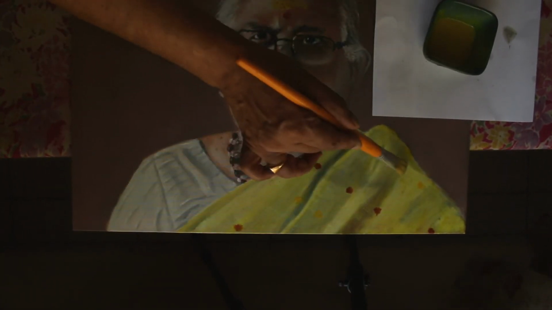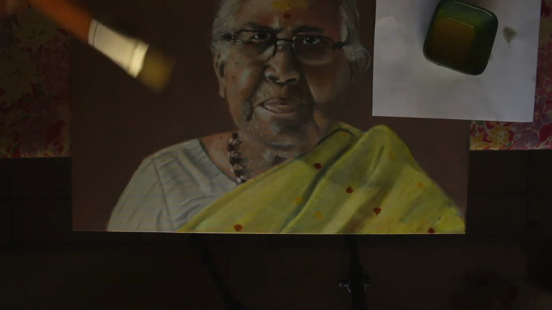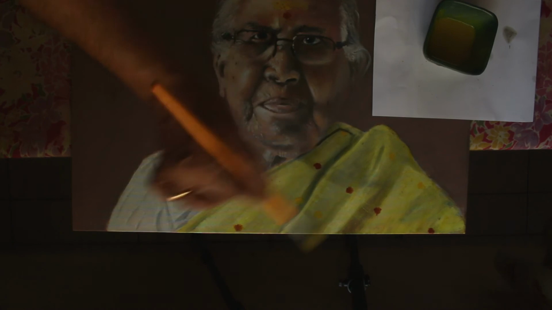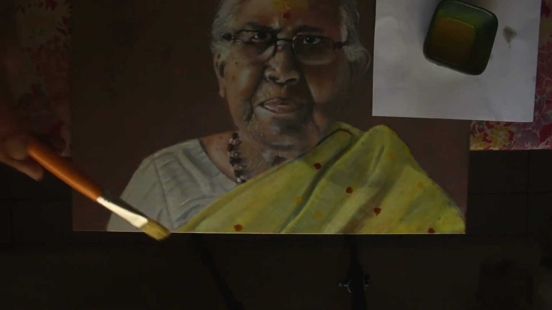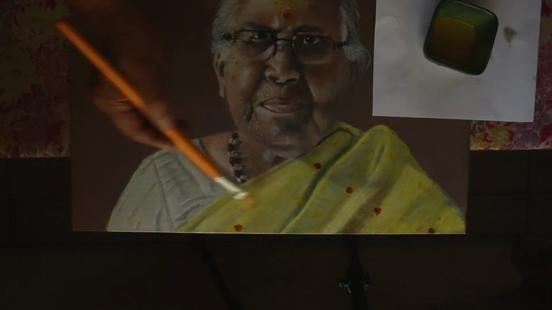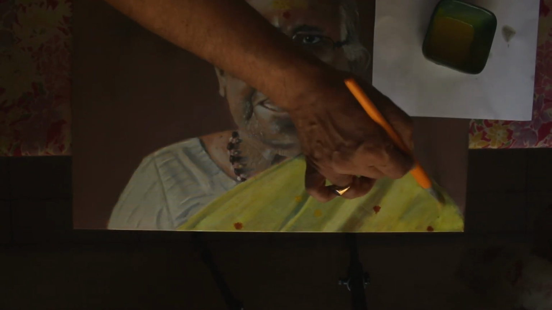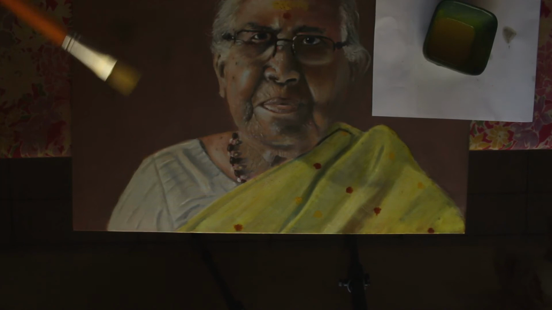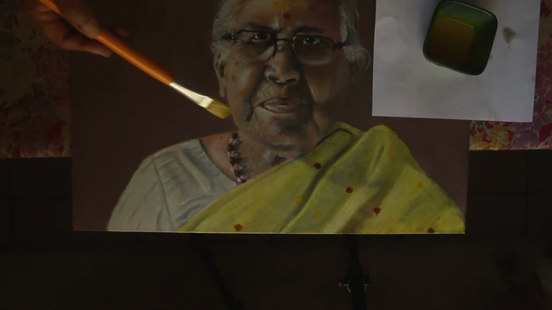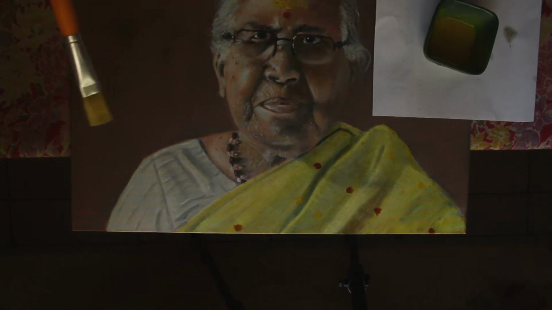So what I've essentially done here is I've wiped off the excess liquid with the dry brush. I can still see those dark shades beneath this layer of glazing, so it's not going to interfere with my painting. It's not going to interfere with the light and shades. Right, I'll stop it here at this point.